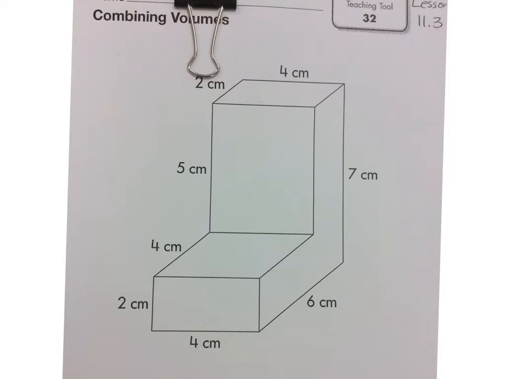Who's ever taken a knife and cut off a piece of bread? Okay? Who's ever taken a knife and cut off like a steak or chicken or, you know, cut a piece of cake or something like that? Okay, well that's kind of what we're going to do today. We're going to cut this figure in half.